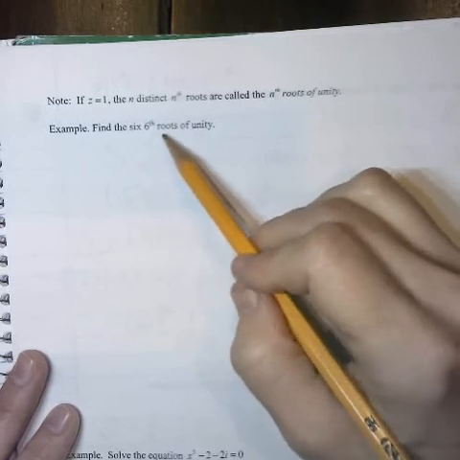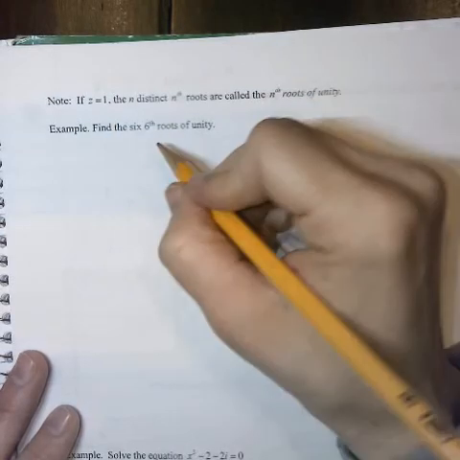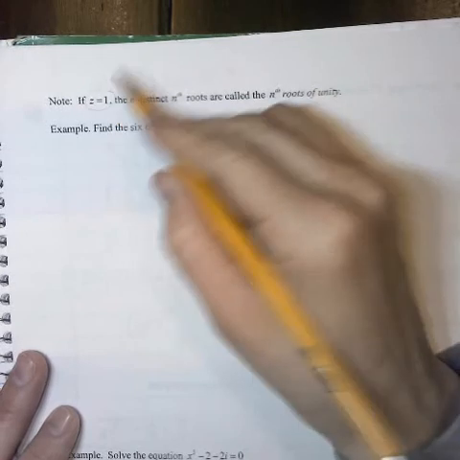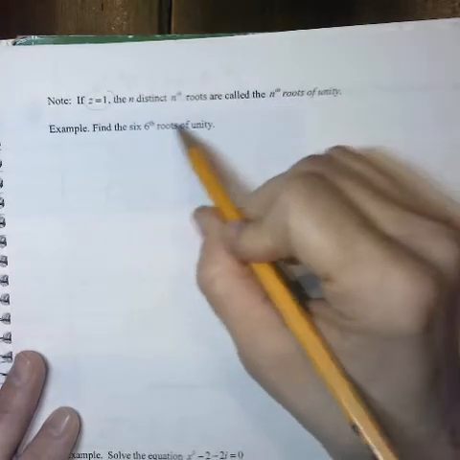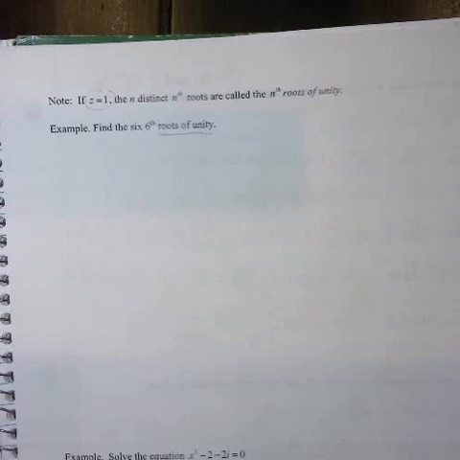And when you find roots of 1, those are called the roots of unity. So if you're finding 4th roots of 1, those would be the 4th roots of unity. 10th roots of 1 would be the roots of unity. Okay, so let's do it for the six roots of 1.